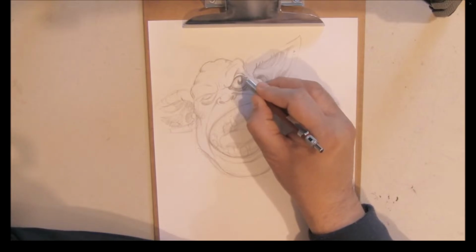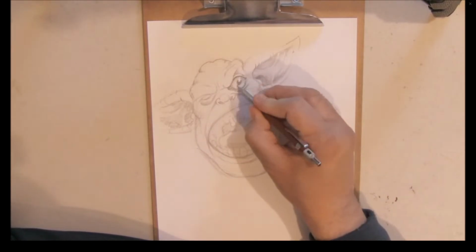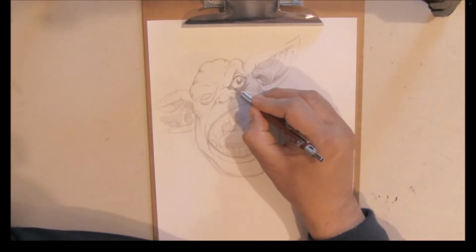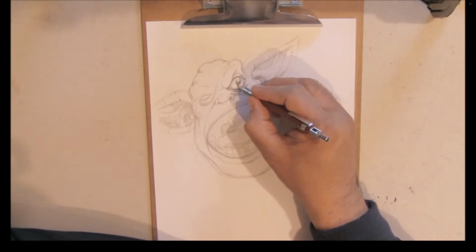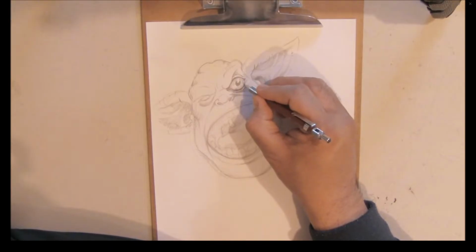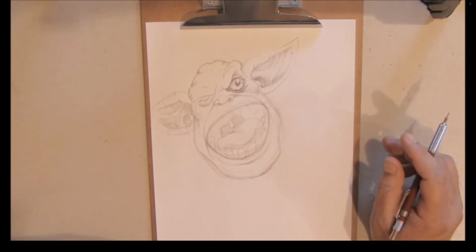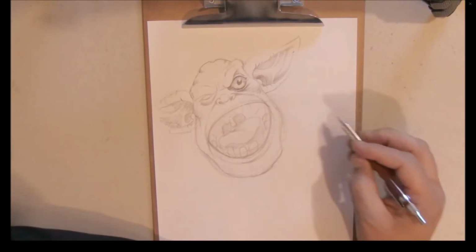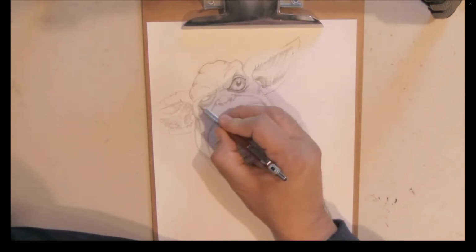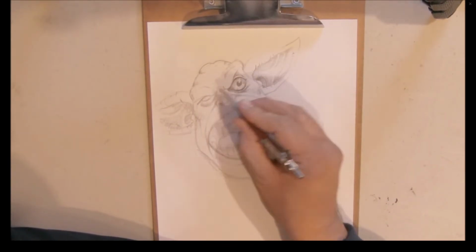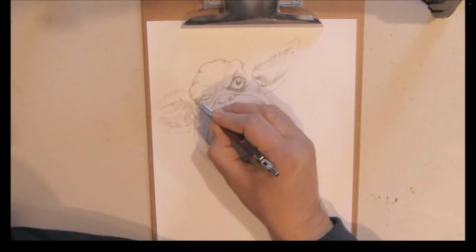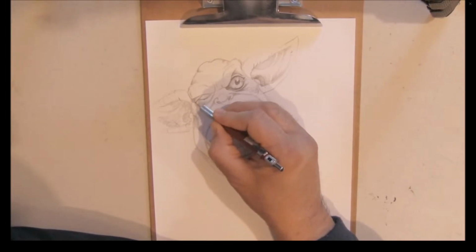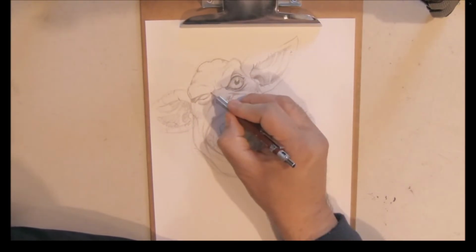So this is what I'm talking about. You add a little reality, and it just looks cool. And then you can have some veins. Go back to this eye because it's not as white as this one. Shade that in.